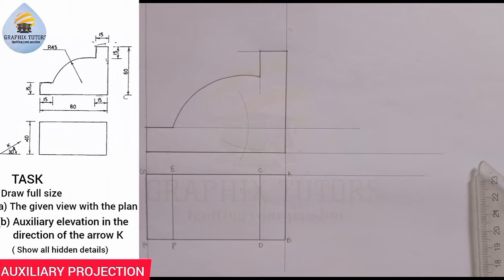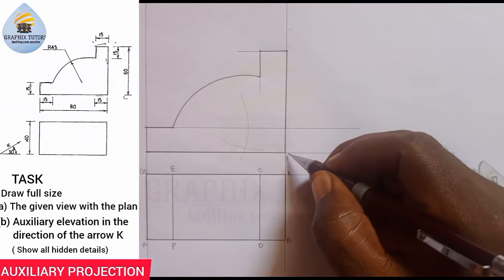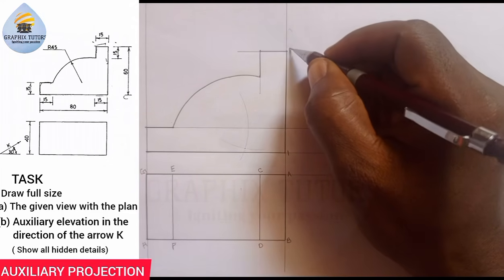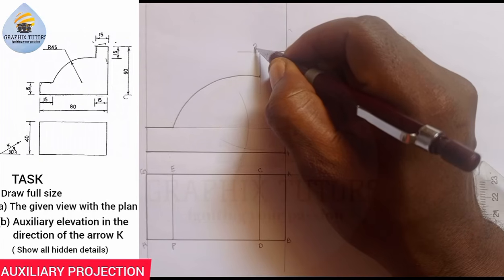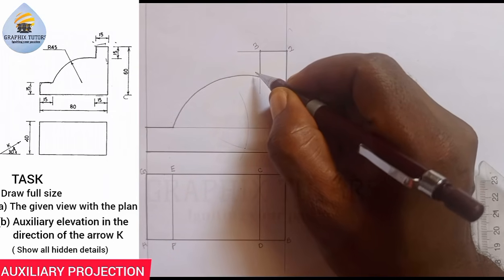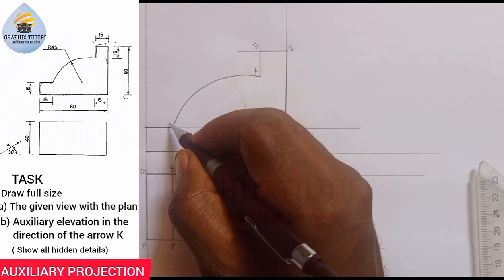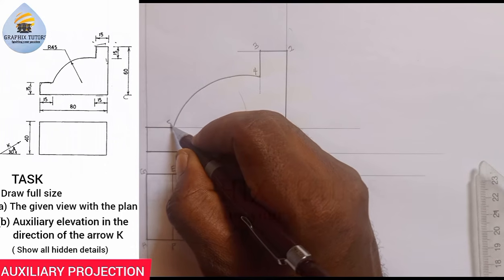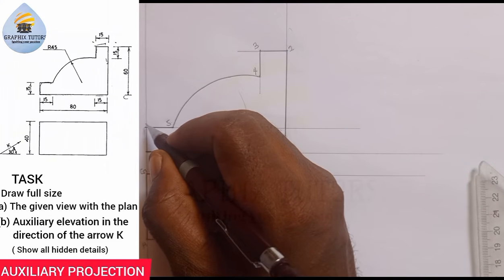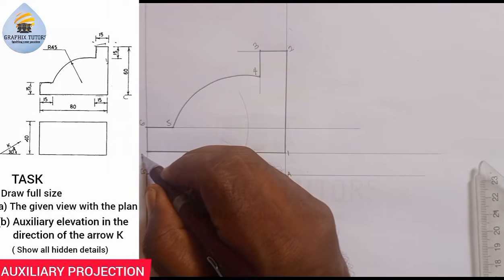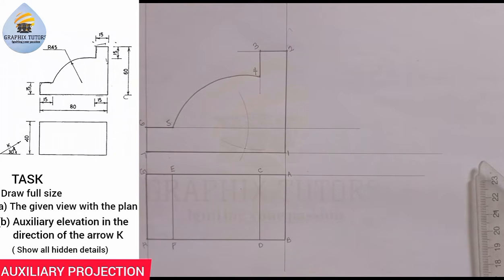That's the first thing you do. And you name these edges 1, point 2, point 3, point 4, point 5, point 6, point 7. You can see that? So you name that out.